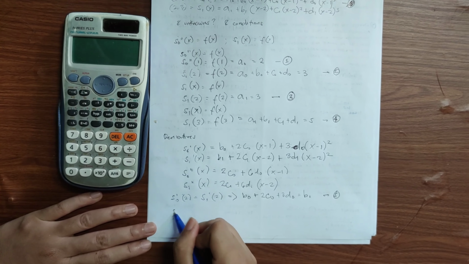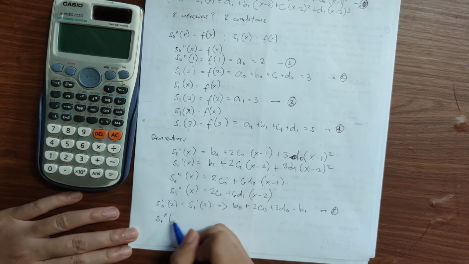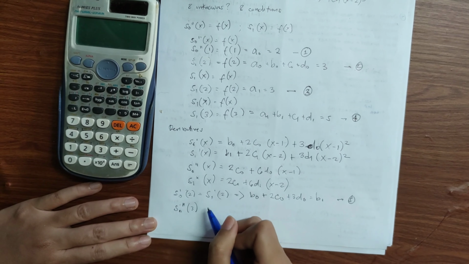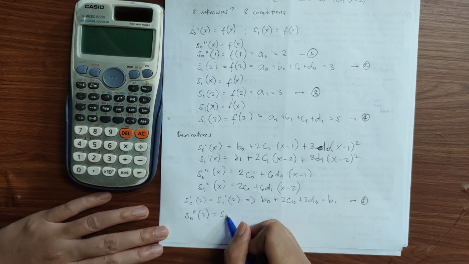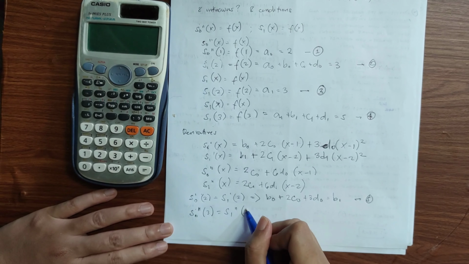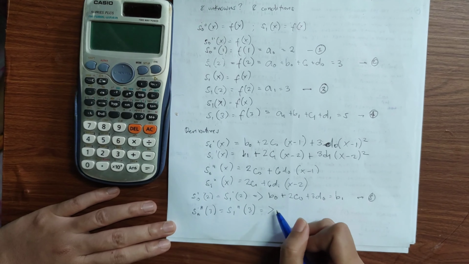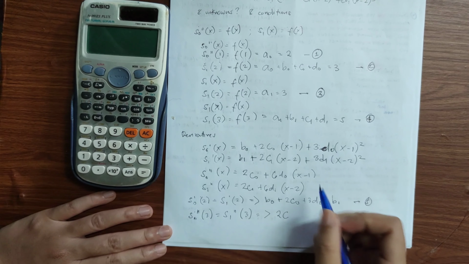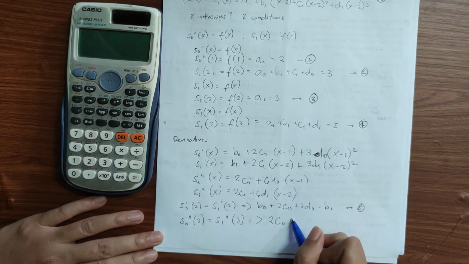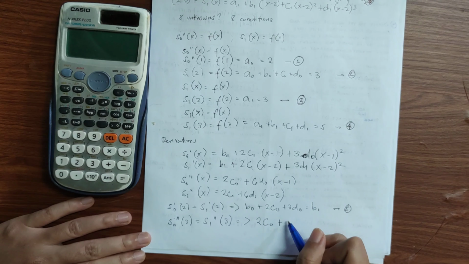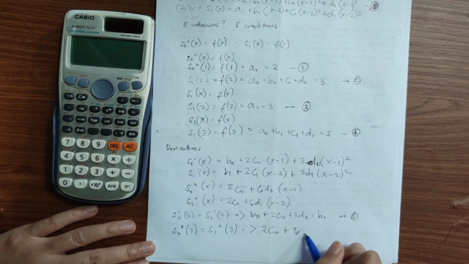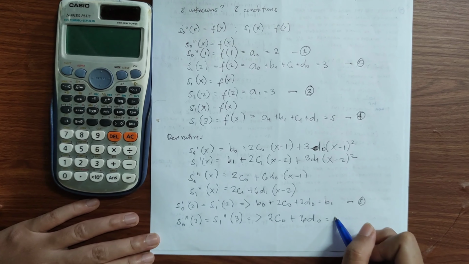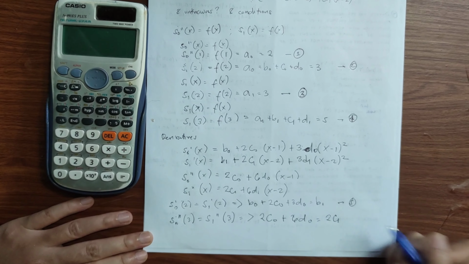And then, this one is S naught double prime of 2 is equals to S sub 1 double prime of 2 is equals sa 2c naught plus 6d naught is equals to 2c1.